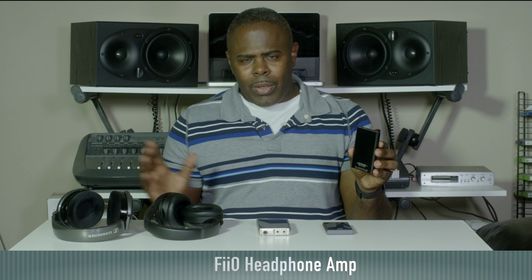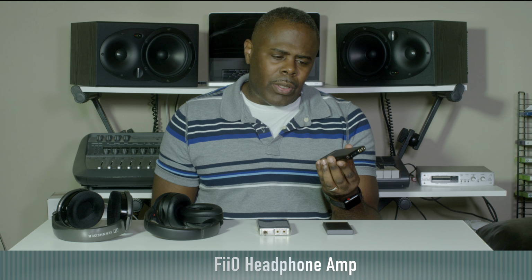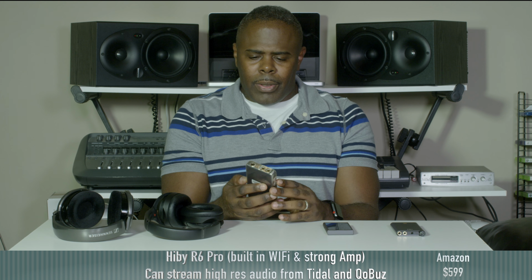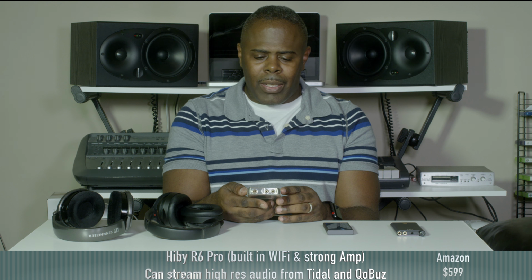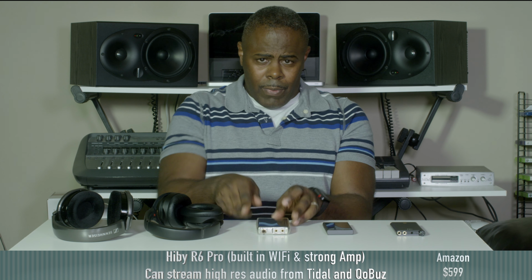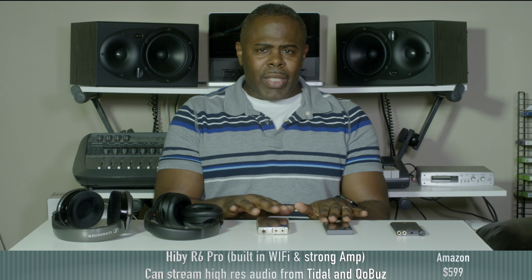If you don't want to carry around the headphones, or carry around a cell phone and amp, just get the Hiby BR6 Pro. There are a lot of features this thing has, and I probably could do a review on it by itself, but I wanted to give people who are considering going into high-res audio some things to consider.